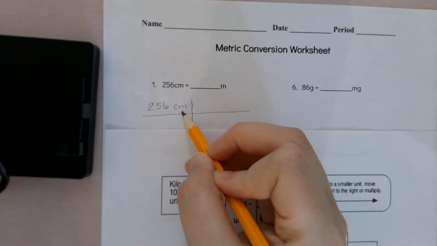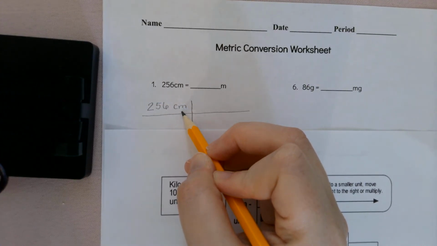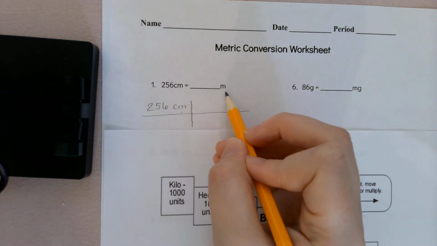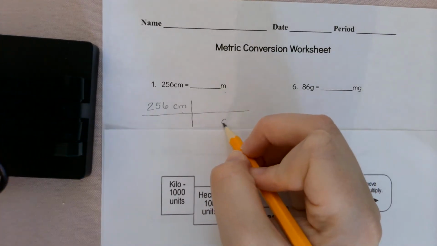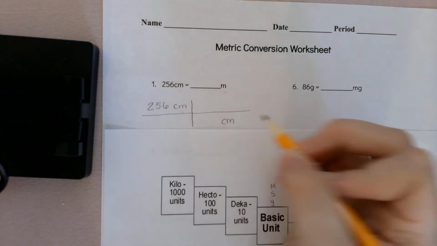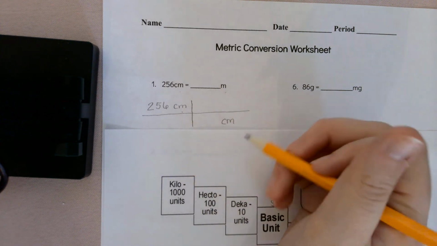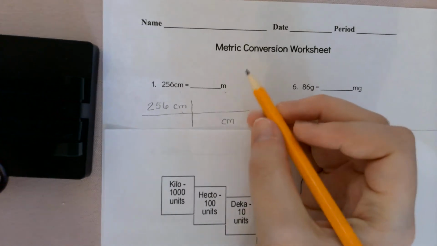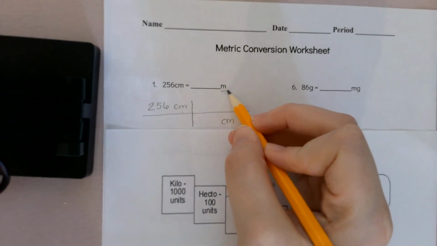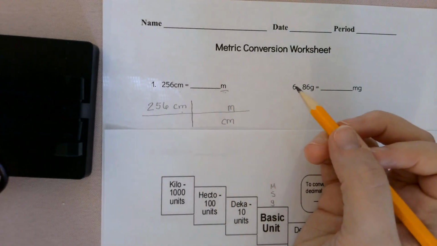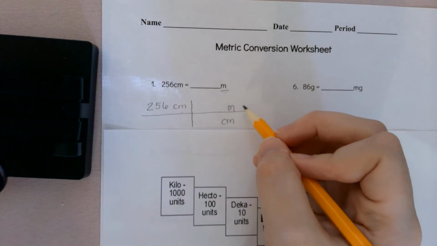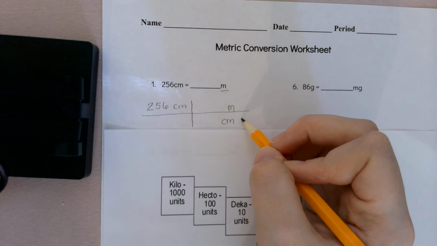We want to get rid of our centimeters because we're going from centimeters to meters. So I'm going to put my centimeters in the bottom on the right-hand side of my T-chart because they're going to cancel out. And I want to put the unit that I want to be left with on the top. I know I want meters when I'm done, so I'm going to put that on the top, and my centimeters that I want to eliminate are going to be on the bottom.